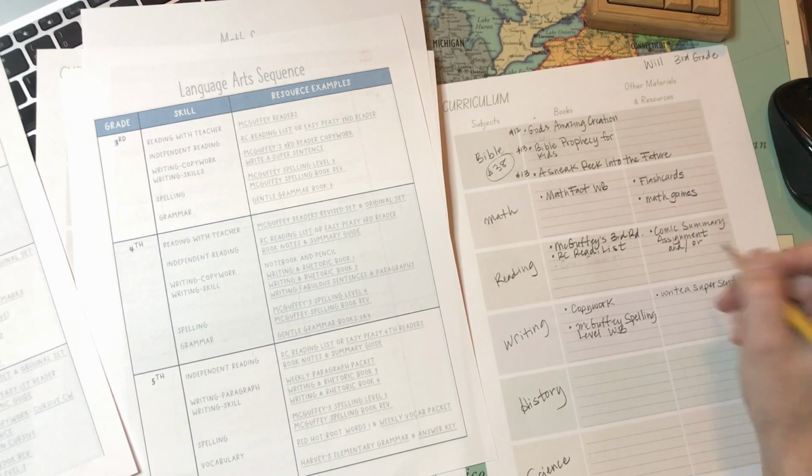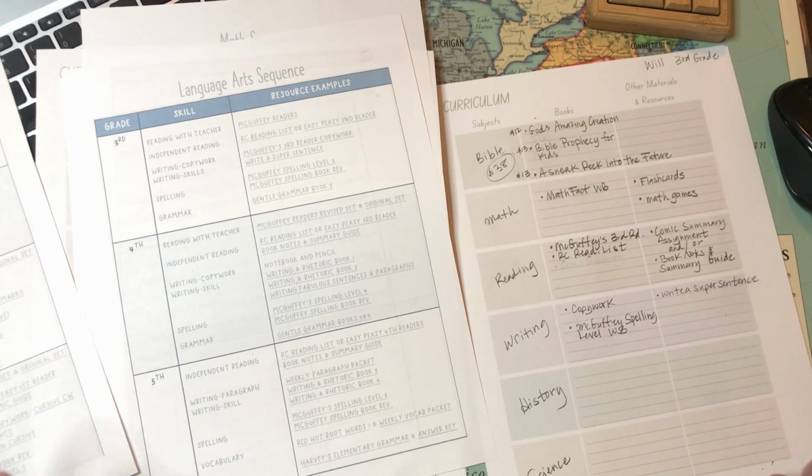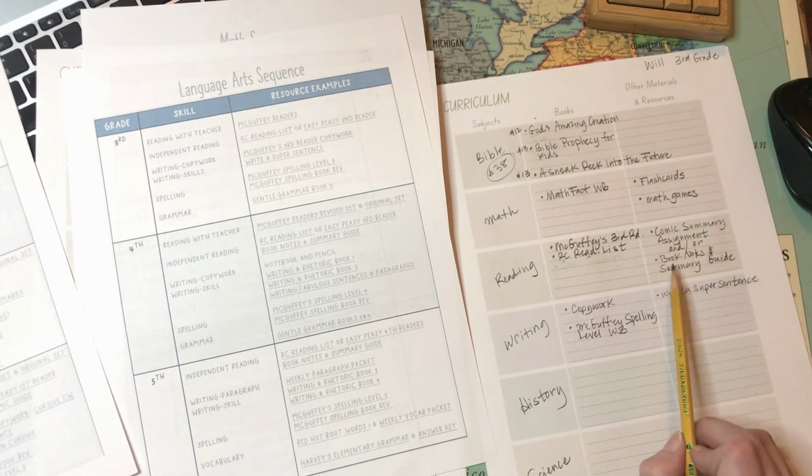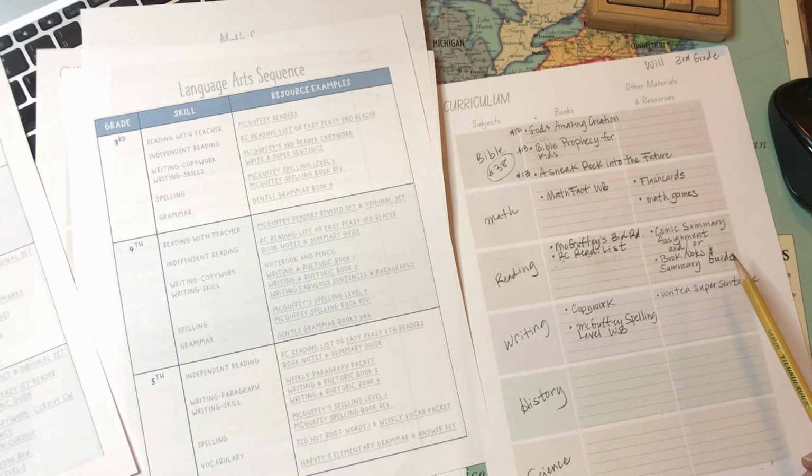Or he might start switching over to the book notes and summary guide. So I already own all these things. These 2 are printable. Every time he has a new book, I just print him out one of these to fill out as he goes.